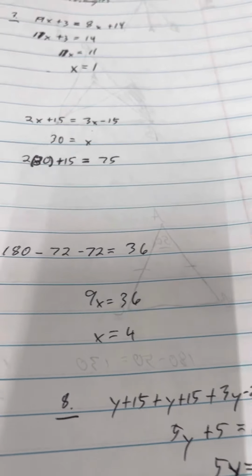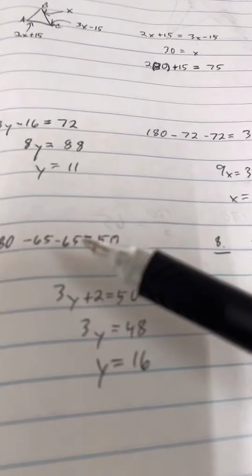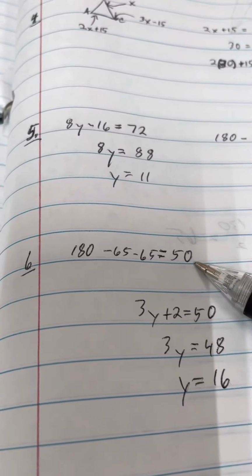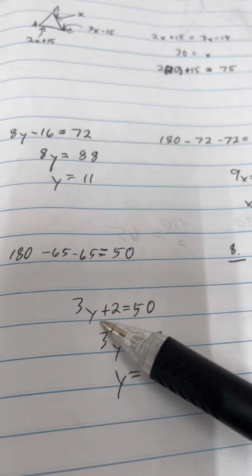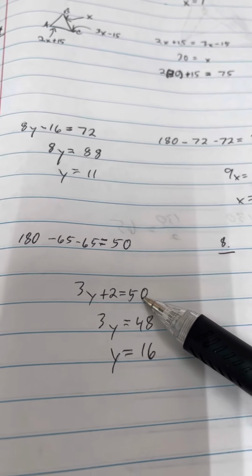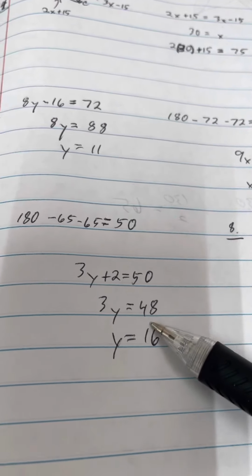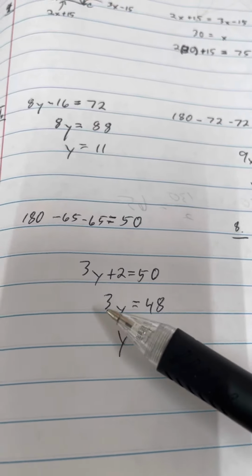Find the measure of y. If you know that these two are the sides that are equal in an isosceles triangle, that means these two angles are equal. So I knew that this was 65. So I took 180 minus 65 to figure out what this angle was, and I figured out that it was 50. So then 3y plus 2 equals 50. I subtract 2 from both sides, and then I divide by 3. I get y equals 16.